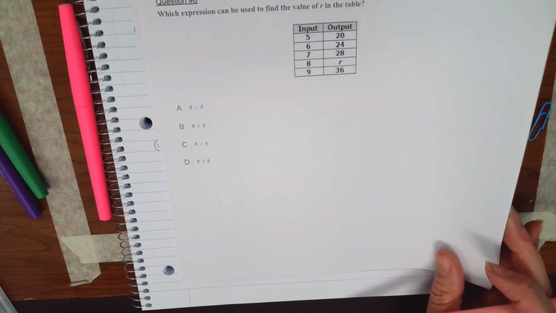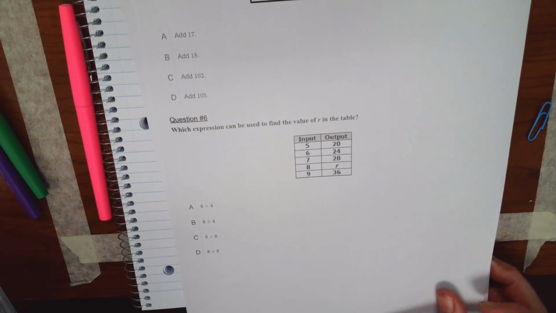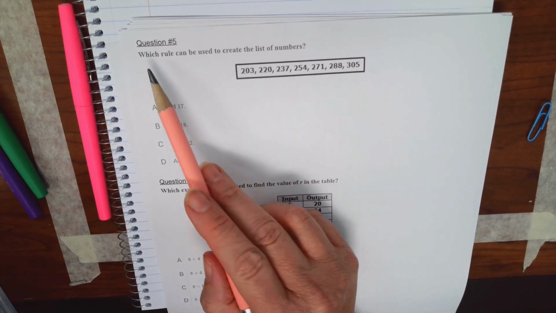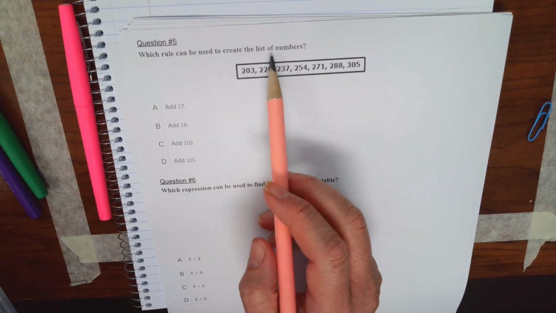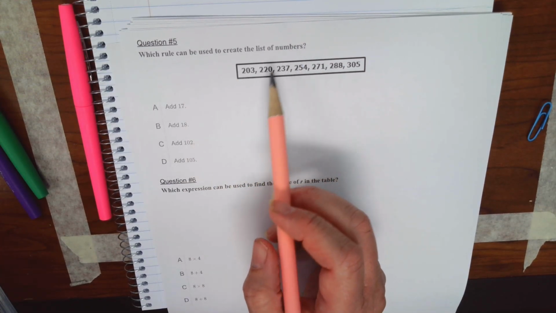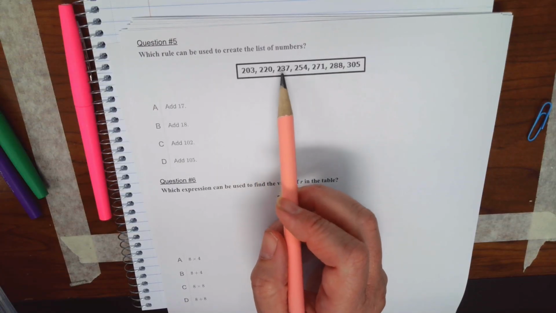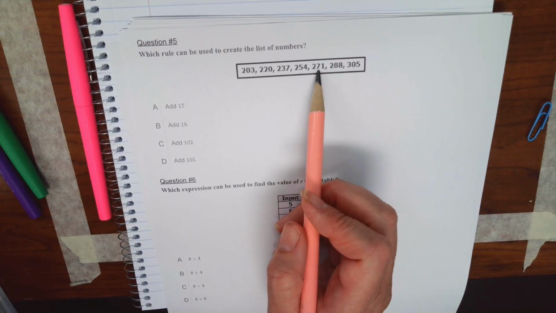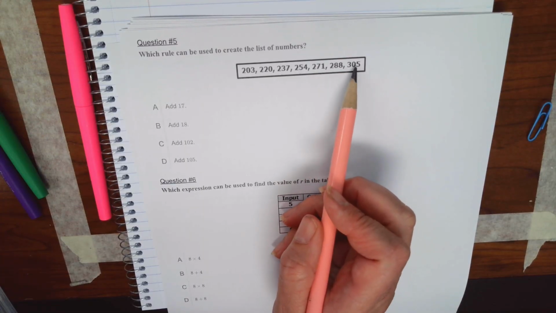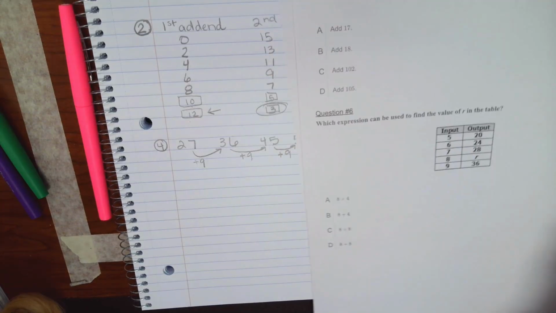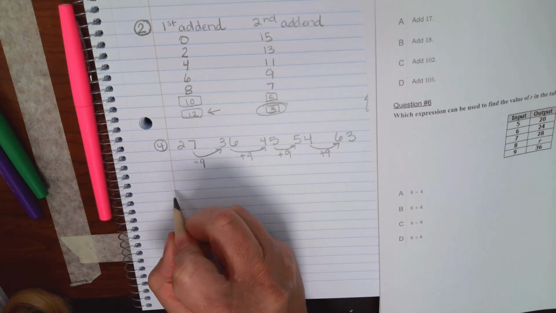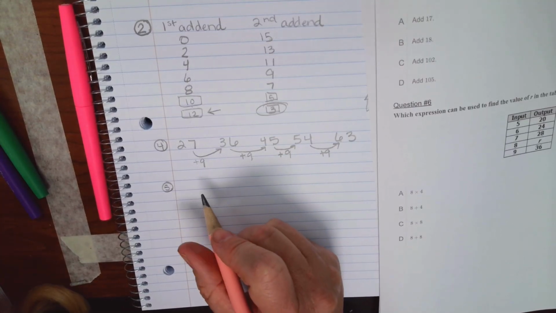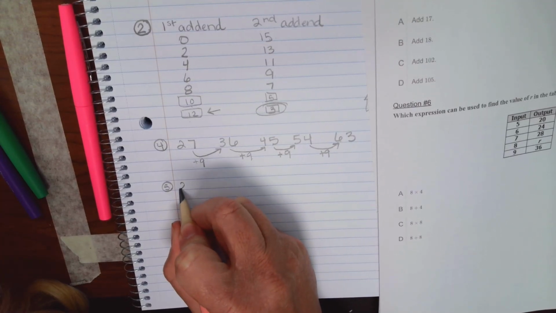Let's look at the next one. Which rule can be used to create the list of numbers? 203, 220, 237, 254, 271, 288, 305. So back to our line paper again. This is question number 5, and I'm going to circle it. Make sure you're staying on the lines. If you're not staying on the lines, you're going to have to redo it.